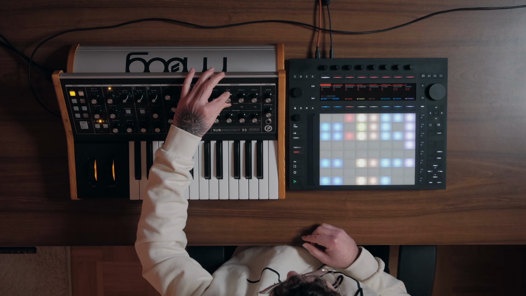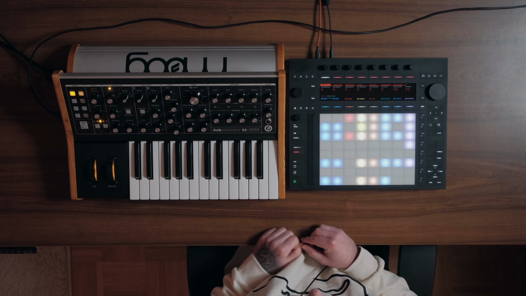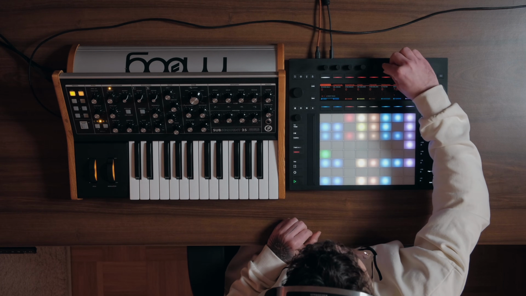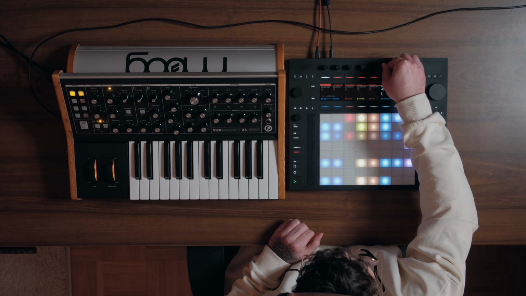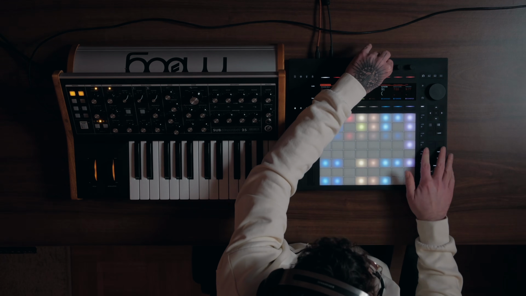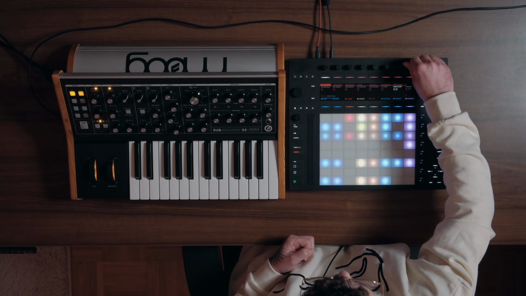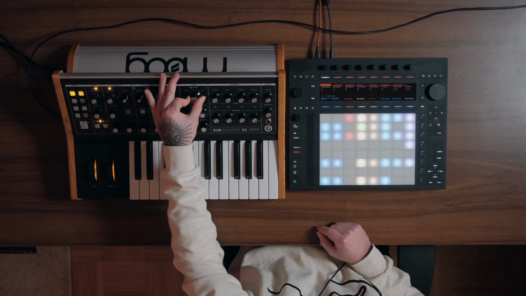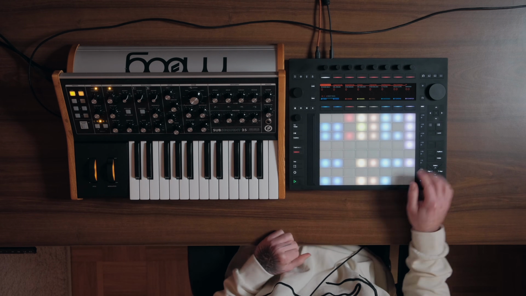Then I could say, okay, I want to stay in that pattern, so I just use the performance effects. And we are still in the same pattern, but could perform a transition, which can be extremely handy when playing live.